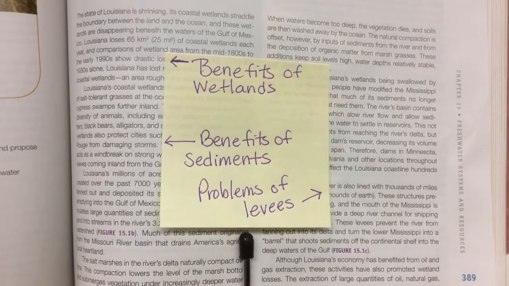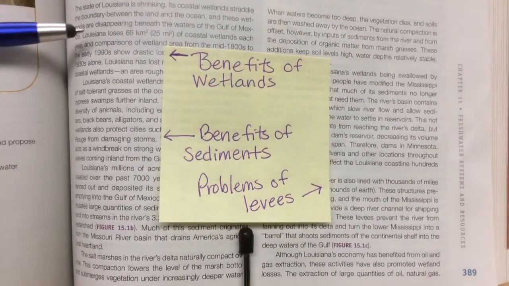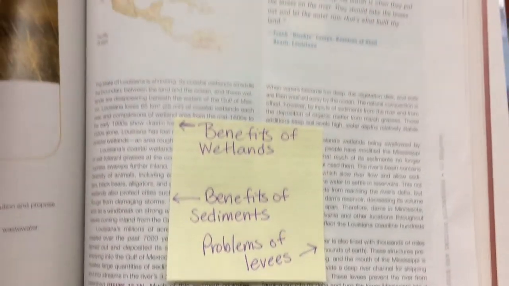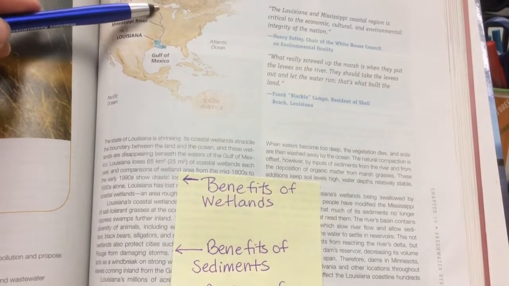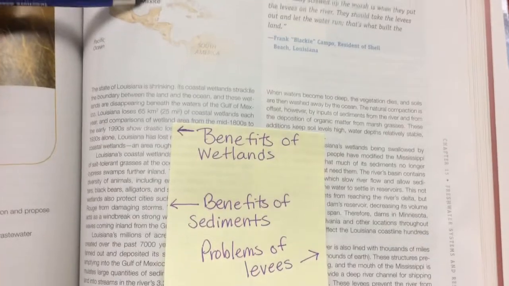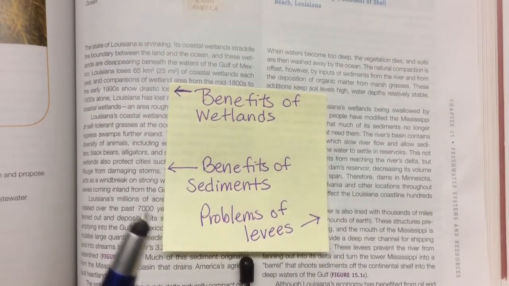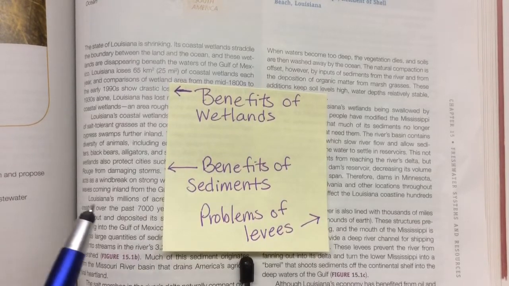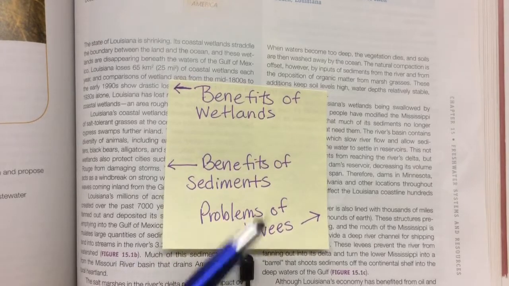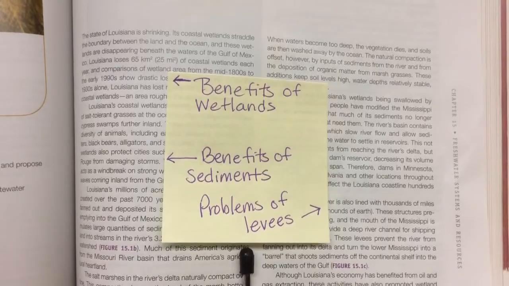So make sure you know for your test why wetlands are so good here and why sediments that are brought down from the Mississippi River to the Gulf of Mexico and all the wetlands, why those sediments are good. And then levees are built along the sides of the river to prevent flooding, but it also prevents sediments. And so this is a problem. And so these are the problems with the levees.